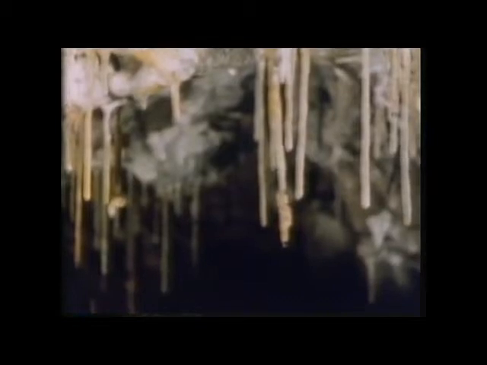As water drips from the roof, some of the dissolved limestone reappears, slowly adding more material to the growing stalactites. In the same way, the dissolved limestone reappears from water dripping onto the floor and forms stalagmites. But you don't have to wait for thousands of years to see dissolved limestone reappearing.